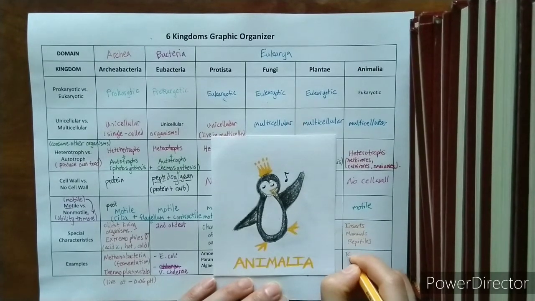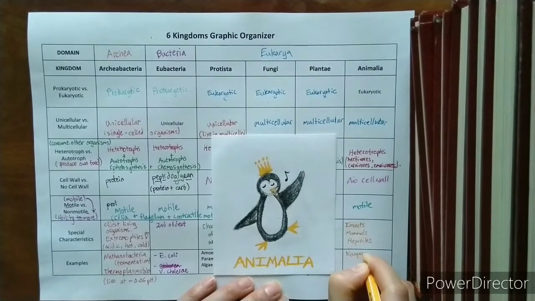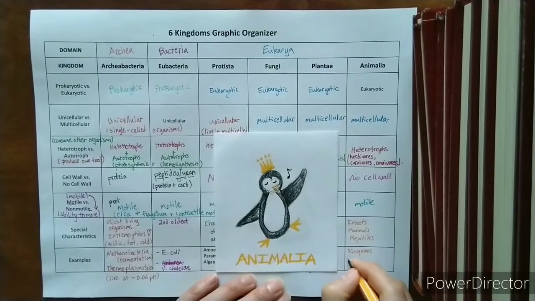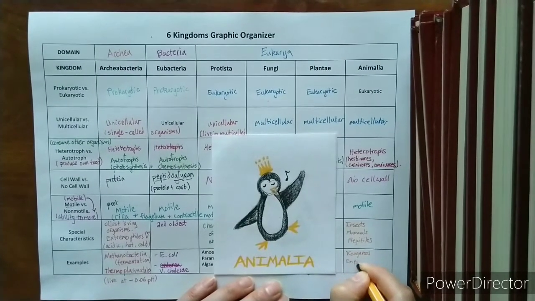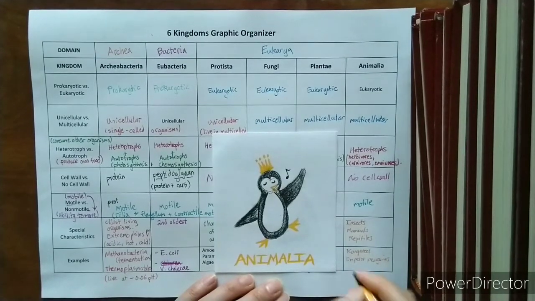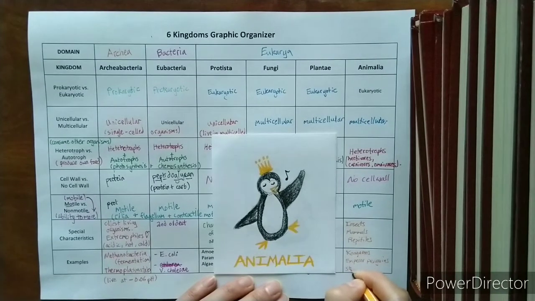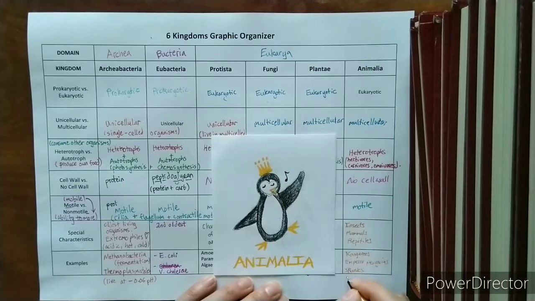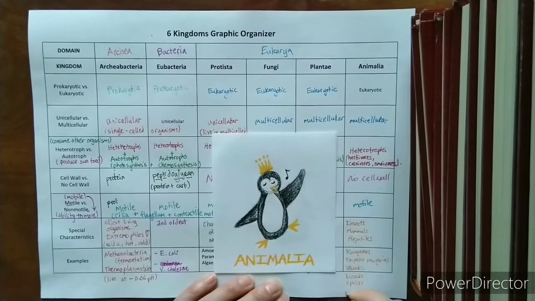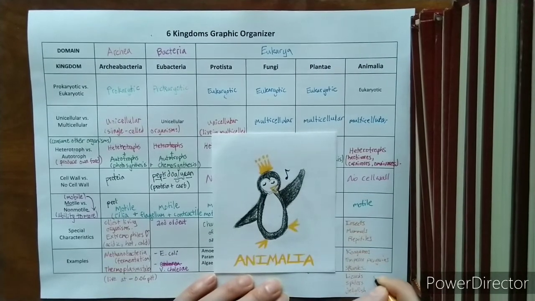Let's see, I want to put in kangaroos. Clearly emperor penguins. And you know what? Skunks, because why not? All sorts of things like lizards, spiders, jellyfish, and crabs.